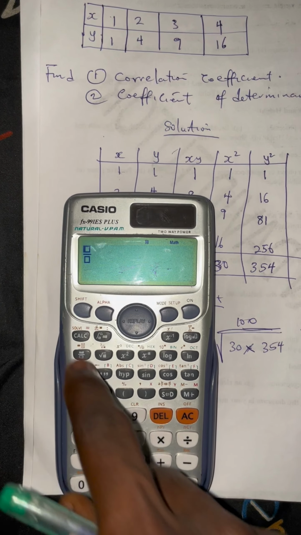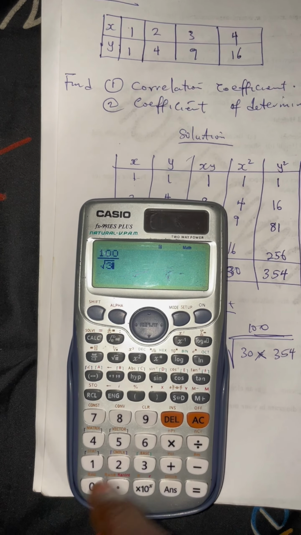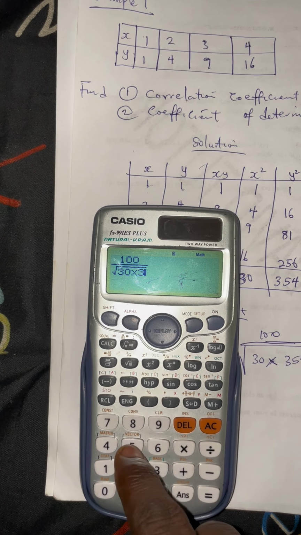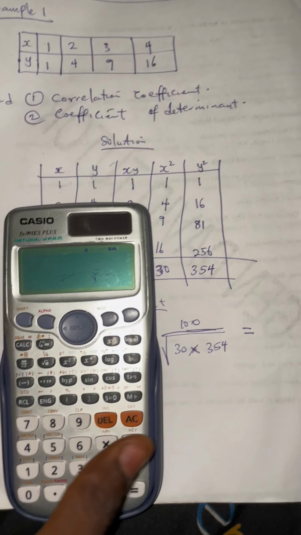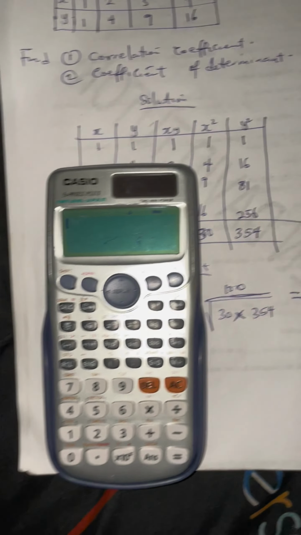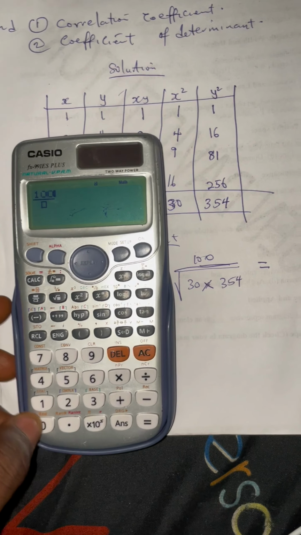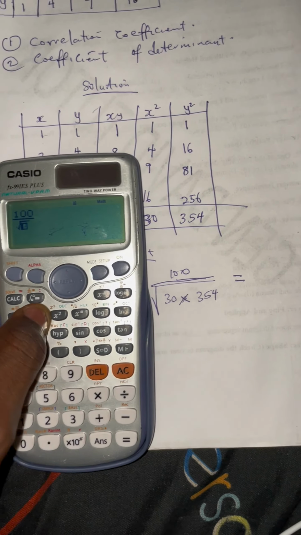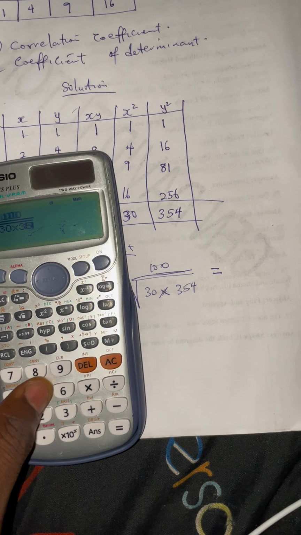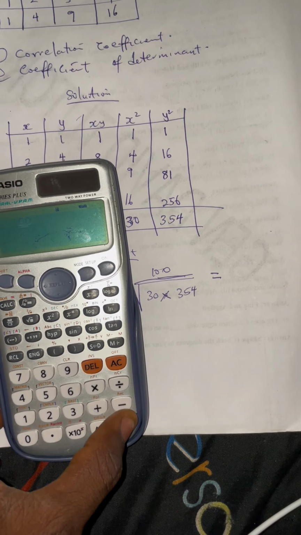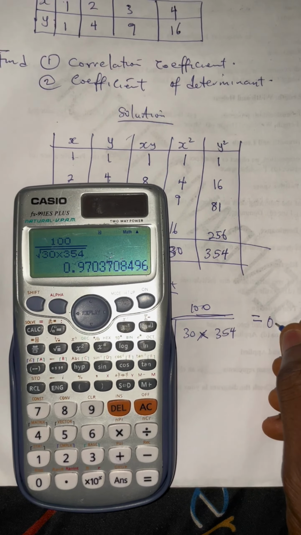Sorry, the calculator is giving a problem. Let's press again: 100 all over square root of 30 multiplied by 354. Then we press equals. The answer is 0.97.